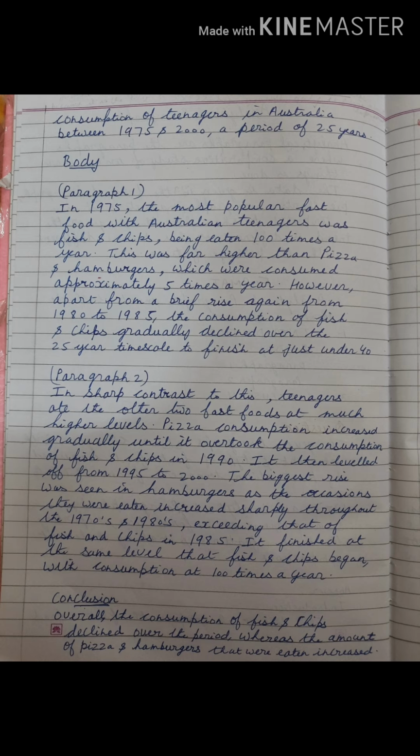Then in paragraph 2 you can write about pizza and hamburger. Let's see paragraph 2. In sharp contrast to this, teenagers ate the other 2 fast foods at much higher levels. Pizza consumption increased gradually until it overtook consumption of fish and chips in 1990. It then leveled off from 1995 to 2000. The biggest rise was seen in hamburgers as the occasions they were eaten increased sharply throughout the 1970s and 1980s, exceeding that of fish and chips in 1985. It finished at the same level that fish and chips began, with the consumption at 100 times a year.